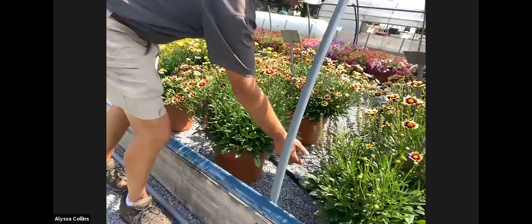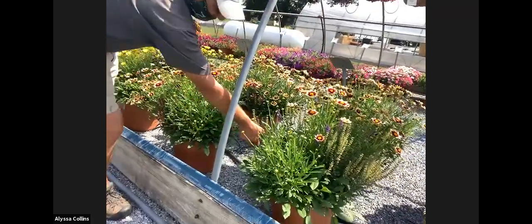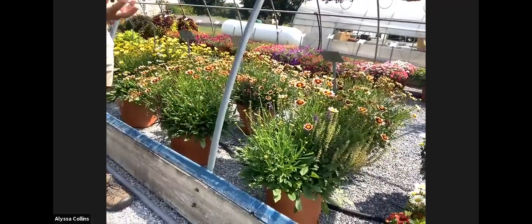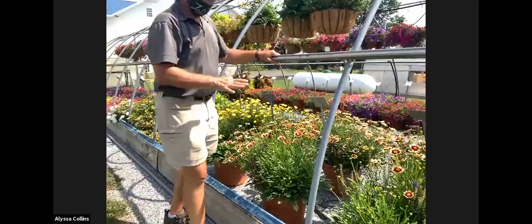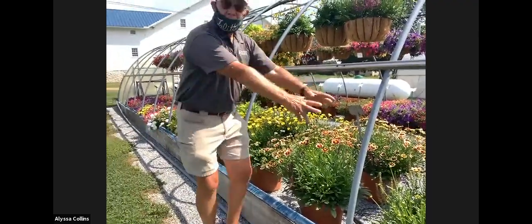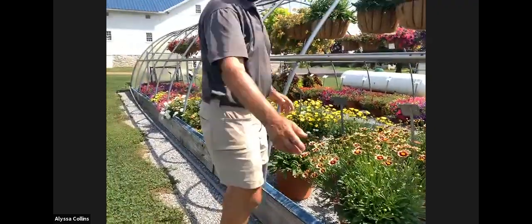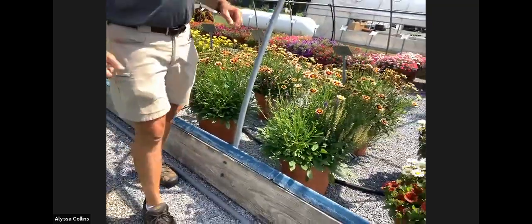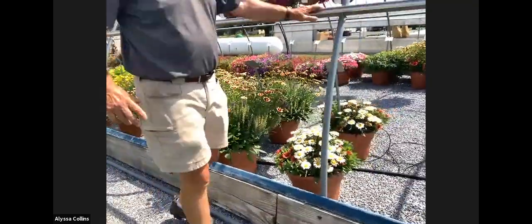If you're a homeowner, you could just pinch off these spent stems and new flowers would come out. We're not going to do that, because if we do that on this pot, then we've got to do that on all the pots, and we only do deadheading a couple times a year.